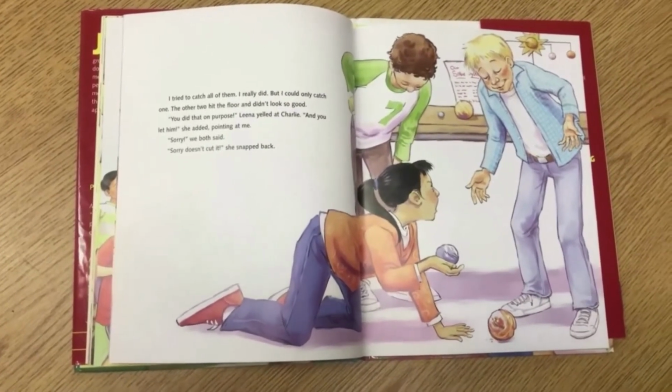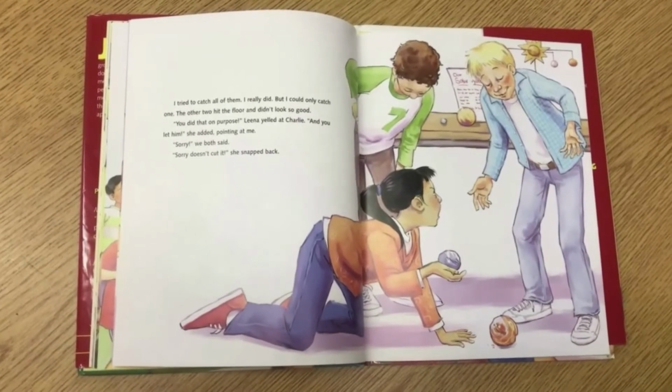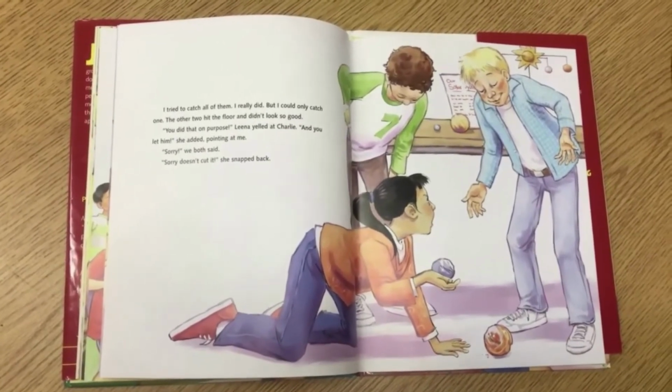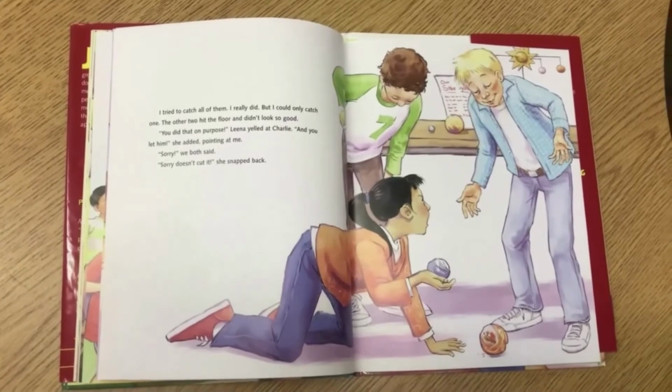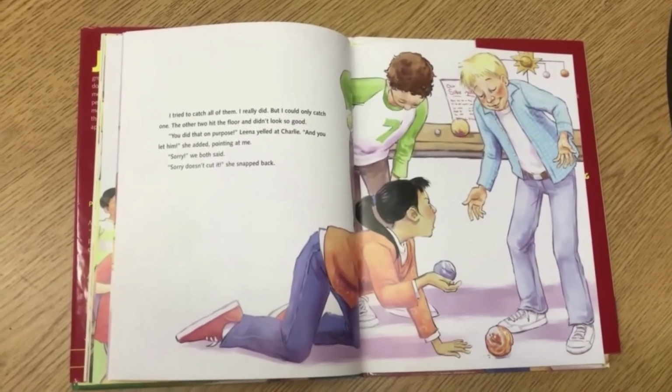"You did that on purpose," Lena yelled at Charlie. "And you let him," she added, pointing at me. "Sorry," we both said. "Sorry doesn't cut it," she snapped back.